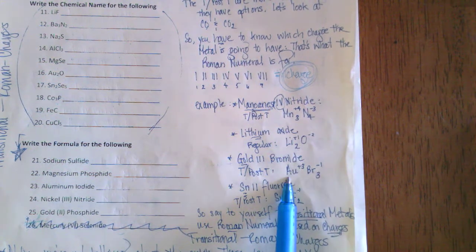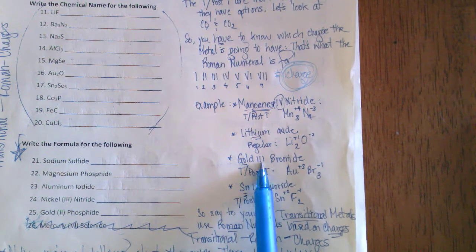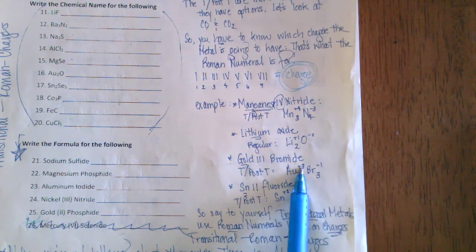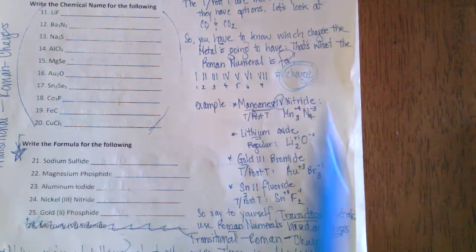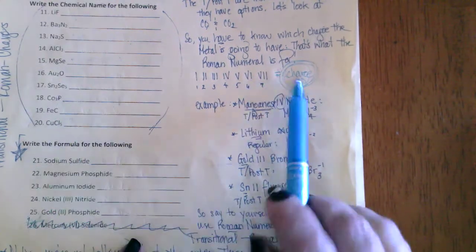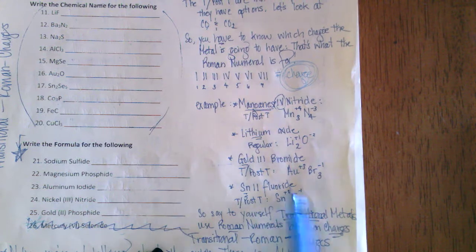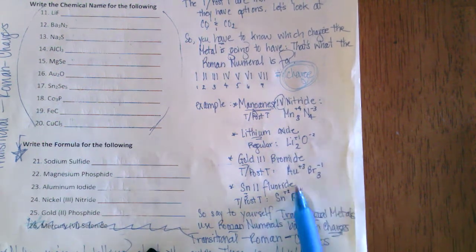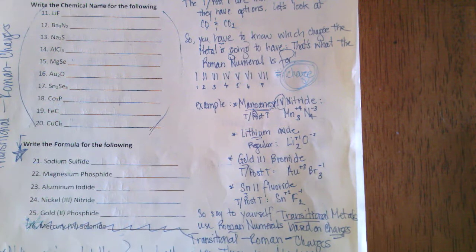Gold, again, transitional. I can't go to the periodic table for that, but I can look at the Roman numeral. Gold 3 means Au+3. The Roman numeral is the charge, not the subscript. It's the charge. And then the nonmetal charge is -1 from the periodic table. Drop and swap, and that's what you get.